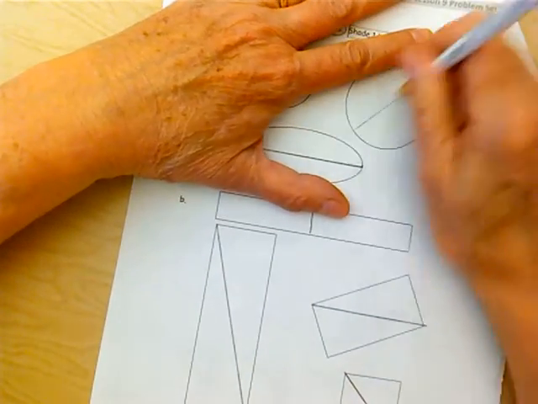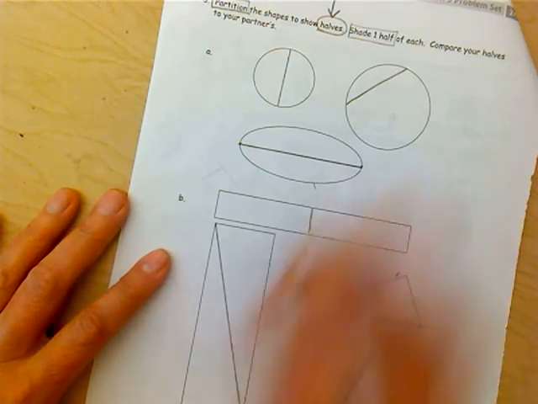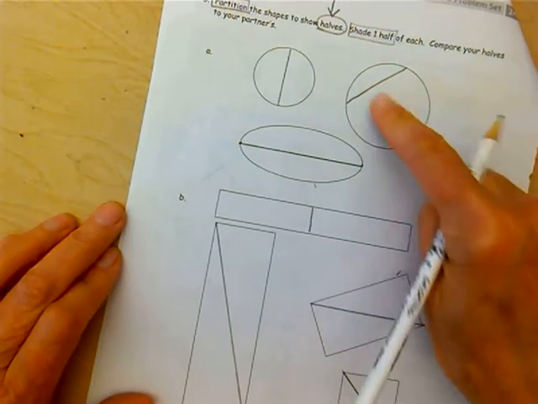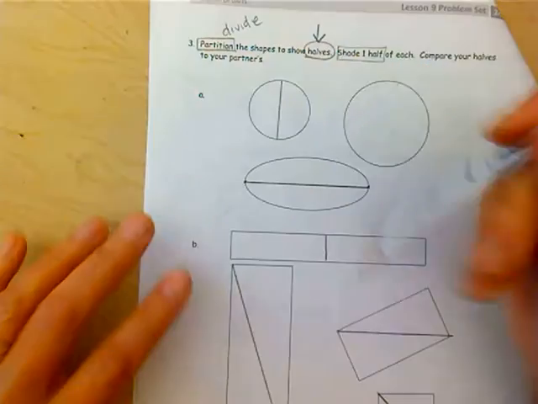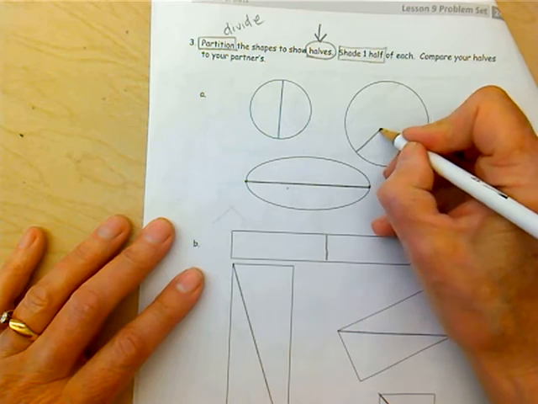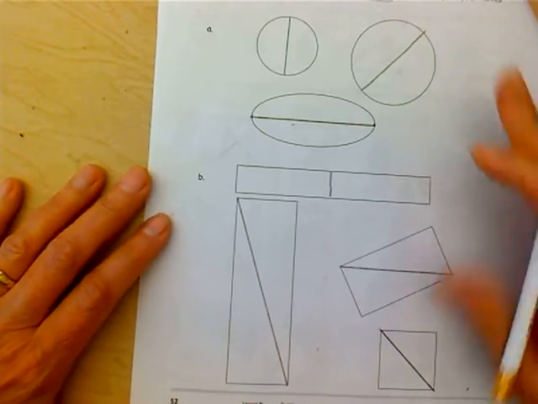If your shape is not partitioned exactly in the middle, would that be right? No, because those are not equal shares. So you need to be careful to try and make sure that you get your partition as close to the center as possible. So this is what those would look like.